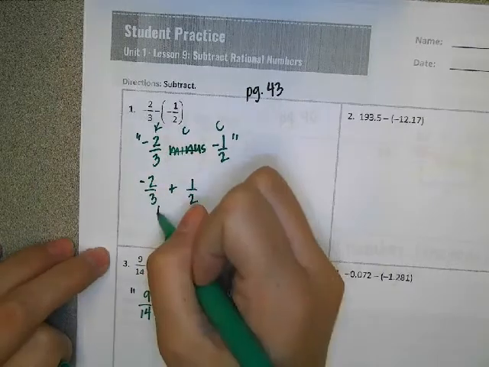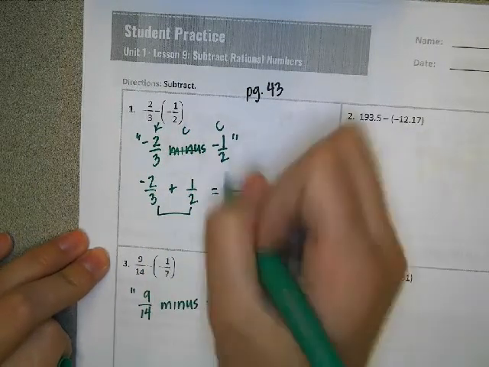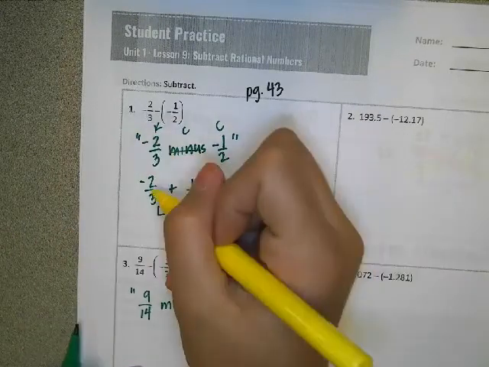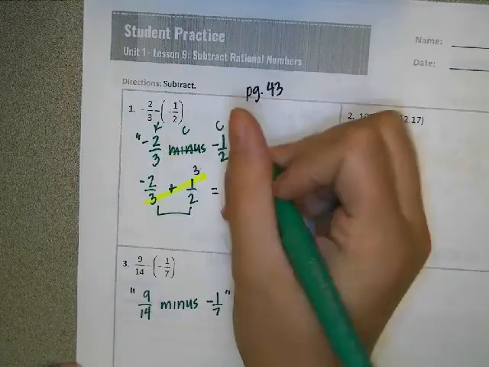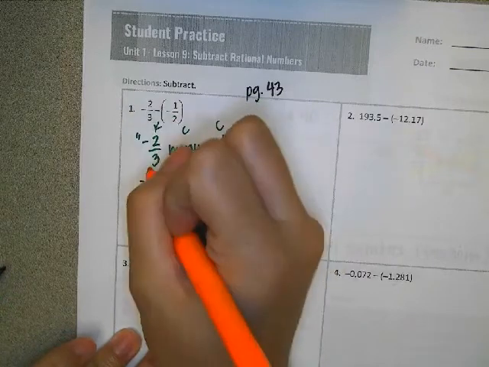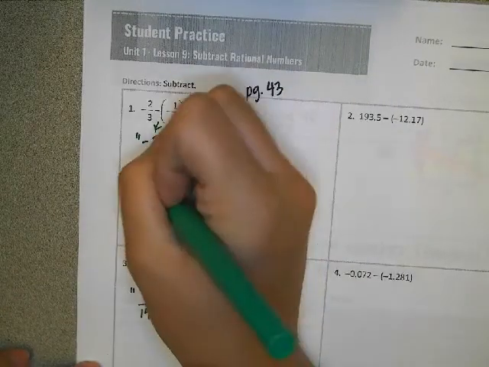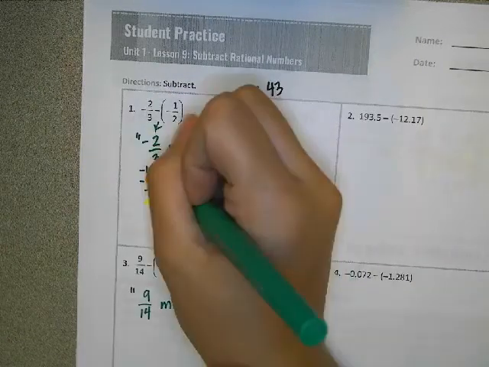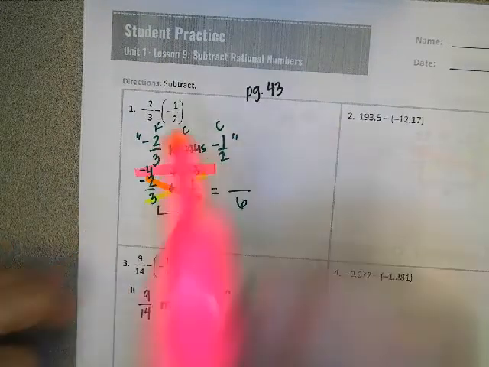Then I'm going to multiply the denominators to give me a common denominator of 6. Then I'm going to multiply 3 times 1. 3 times 1 is 3. And I'm going to multiply 2 times 2 and keep that negative sign. So 2 times 2 is 4, and it's going to be -4. So then I'm going to bring up my addition sign. I have -4 plus 3.